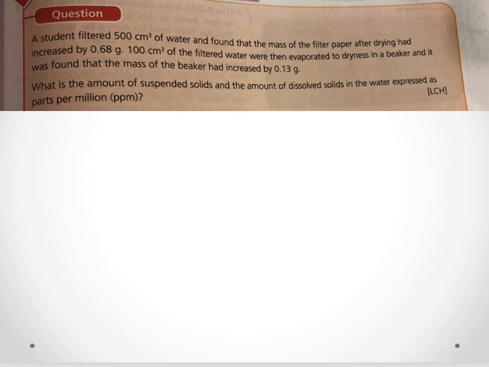So what is the amount of suspended solids, it's asking first of all, and also the amount of dissolved solids in the water, expressed as parts per million. Now the only bit of this that really will cast us a thought at all is how to get to parts per million. You might remember that I said when I showed you the last calculation that parts per million means milligrams per litre. So all we have to do is change our units, really.